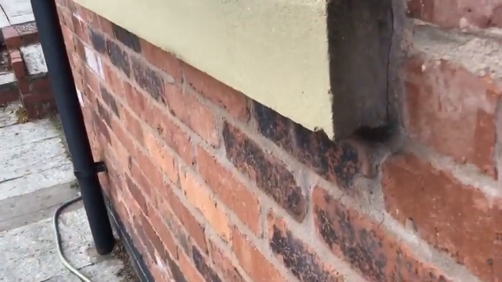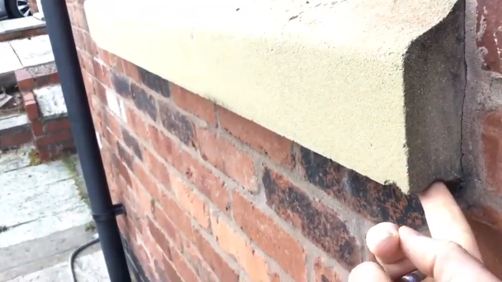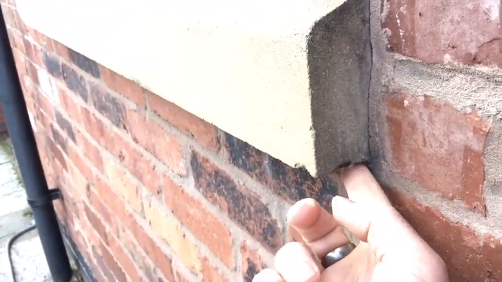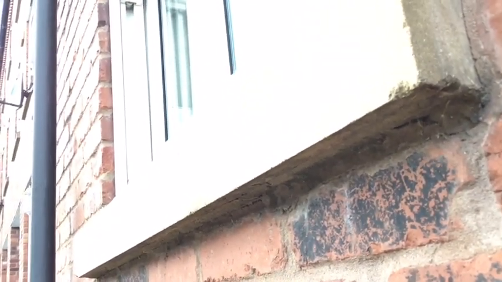So when you look at it from the edge, you'll see this little ridge just here underneath, that runs all the way along underneath the fall.